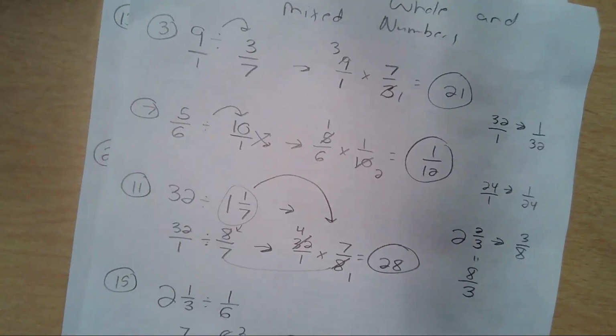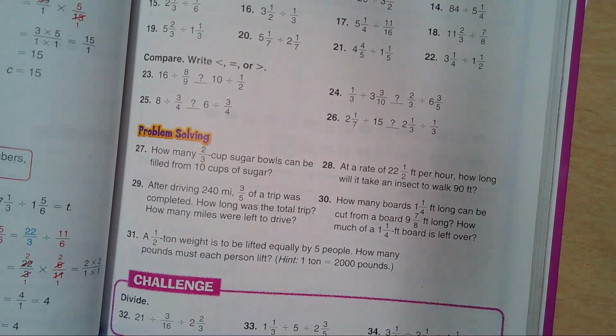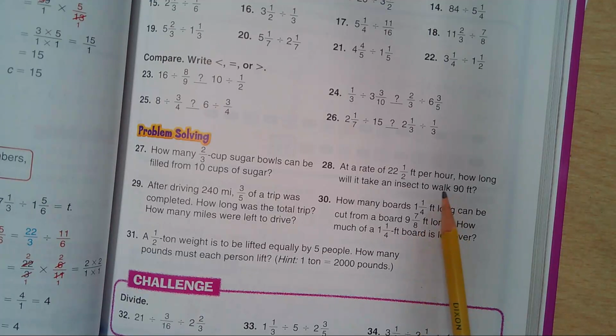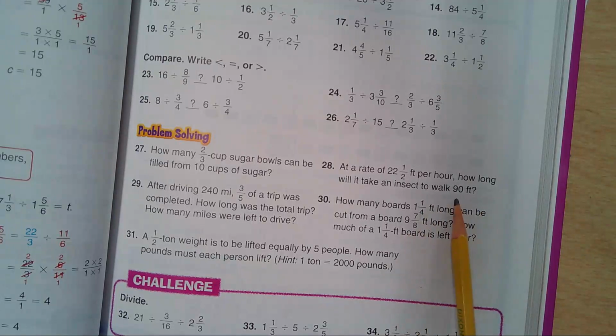Good stuff there. Okay, last two and then we're done. Try 28 and 29. I got you. Right, 2 word problems, 28 and 29 there. Ooh, spicy. Feet per hour? Ooh, that's spicy. At a rate of 22.5 feet per hour, how long will it take an insect to walk 90 feet?